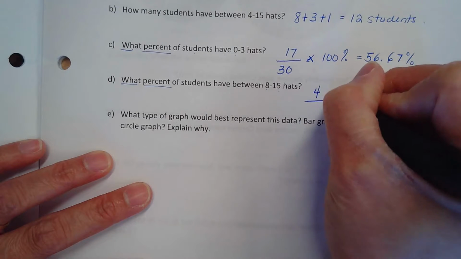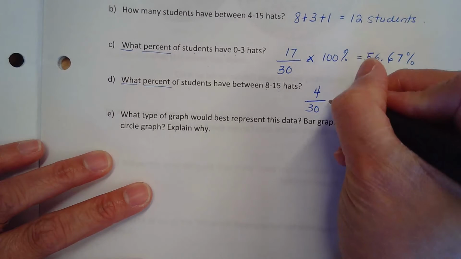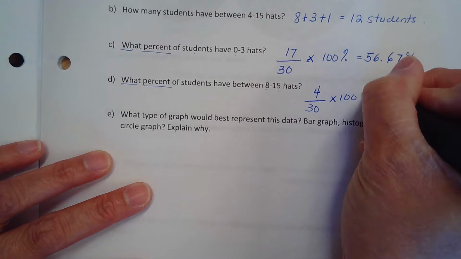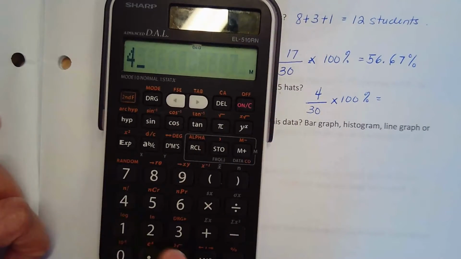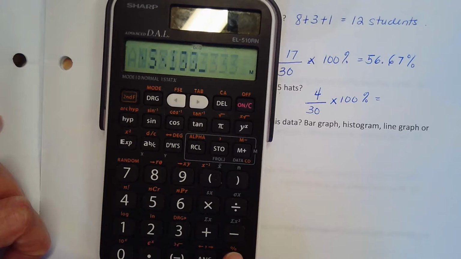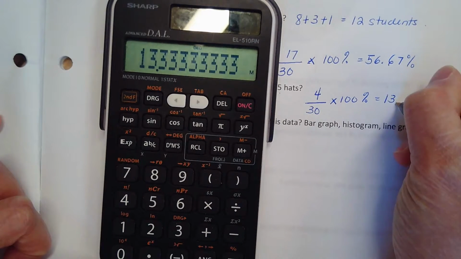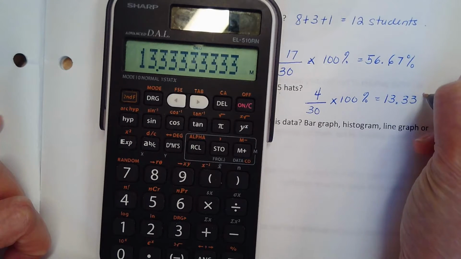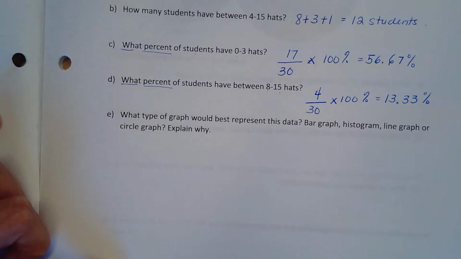So it's 4 out of 30. That's going to give us our decimal value. Times it by 100 to make it a percent. So 4 divided by 30 times 100, and it's 13.33%.